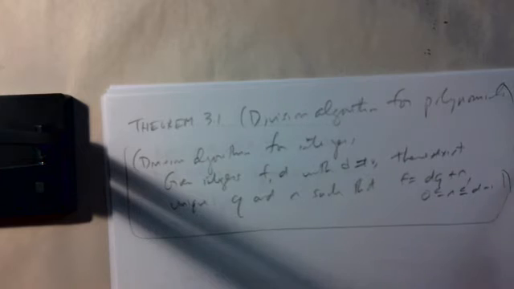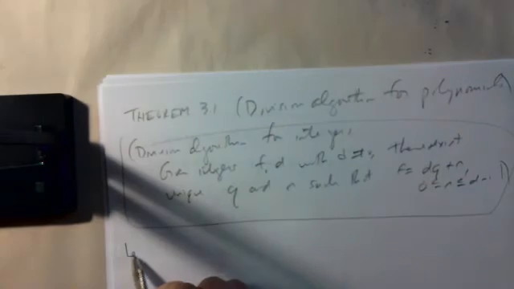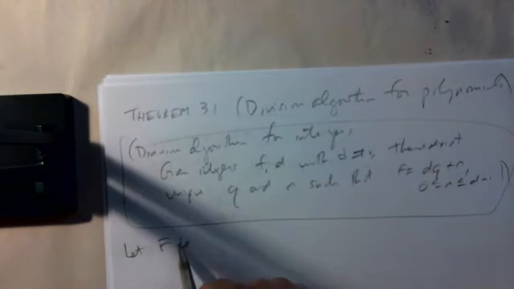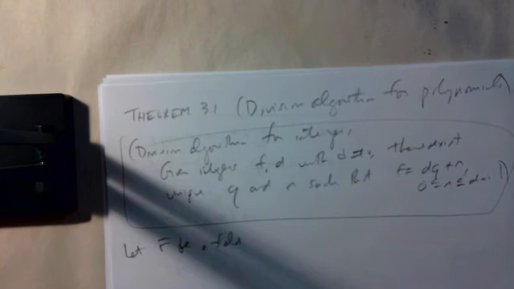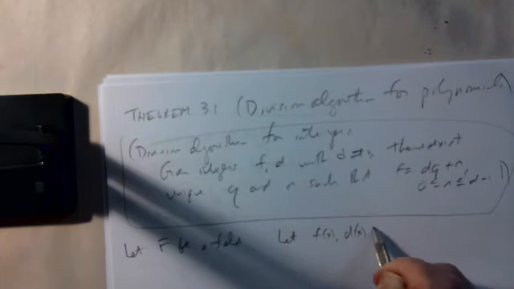So that's the division algorithm for whole numbers, for integers. And the division algorithm for polynomials says essentially the same thing. It says that F be a field, like the rational numbers or the real numbers or the integers mod p for a prime, and take two polynomials, f of x and d of x.